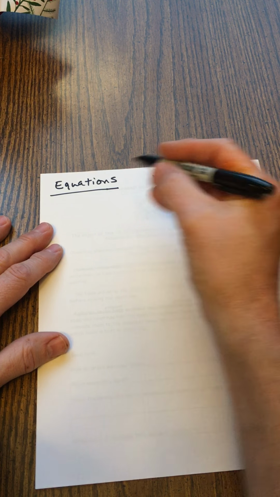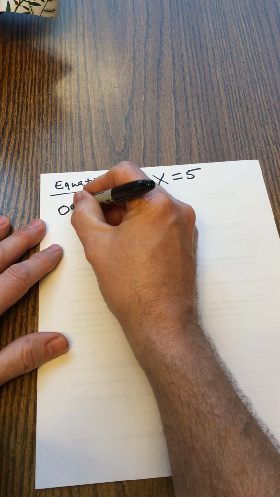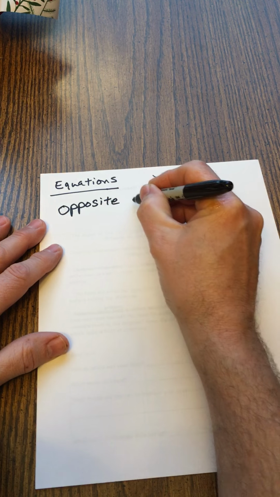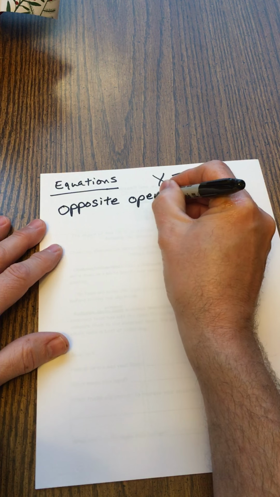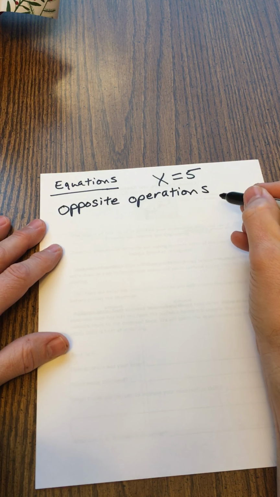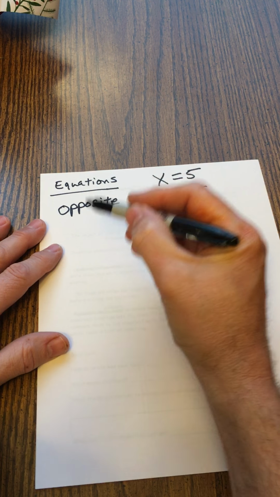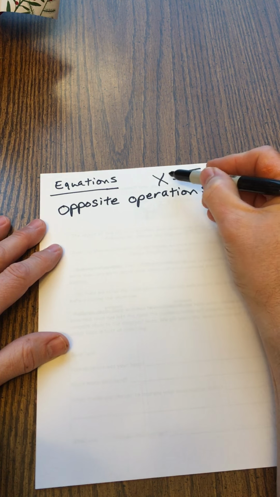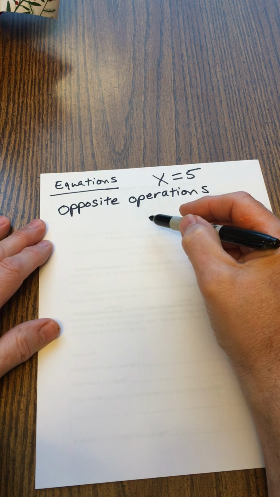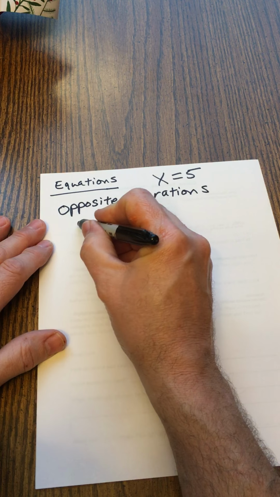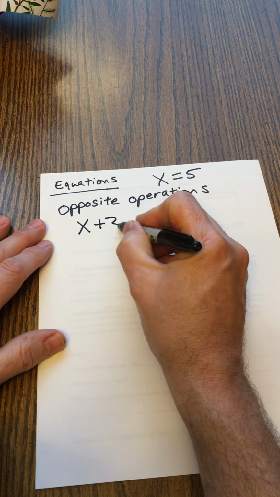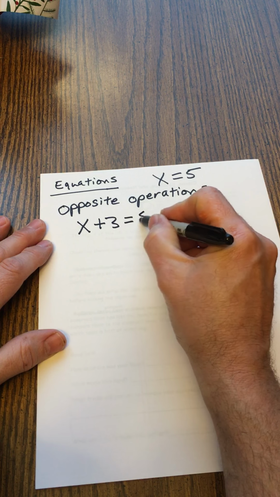Now, the way we do that is we use something called opposite operations. This means whatever operation is in your way of getting to this point, you're going to use the opposite of that operation. Let me show you. I'm going to start off with x plus 3 equals 5.